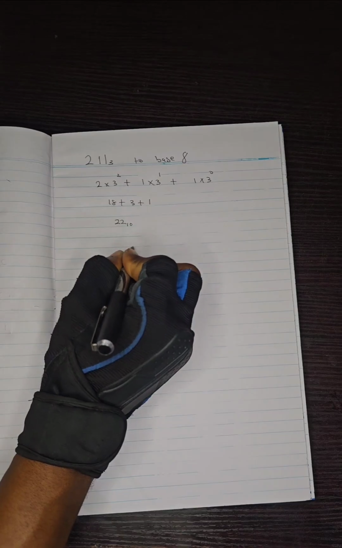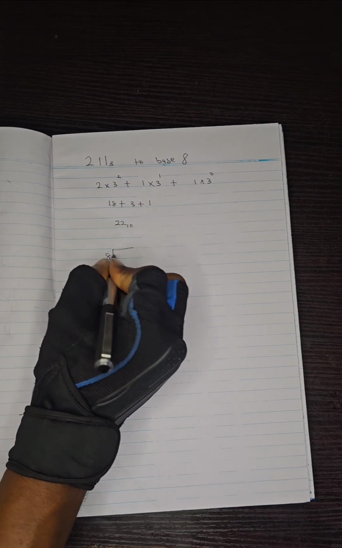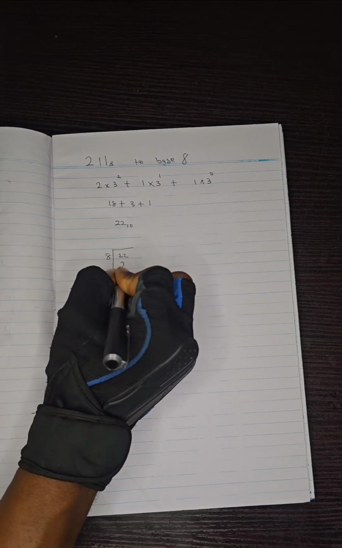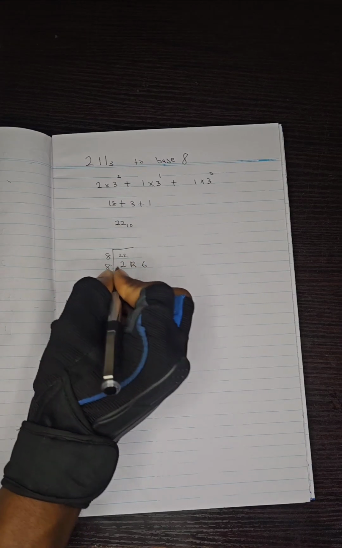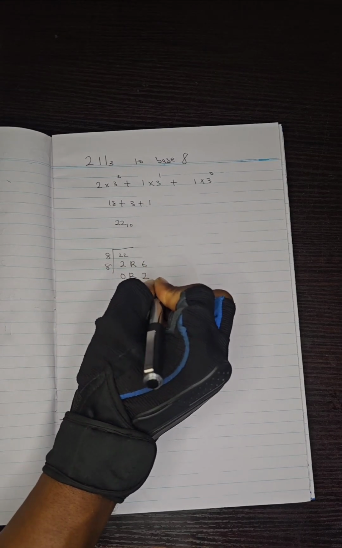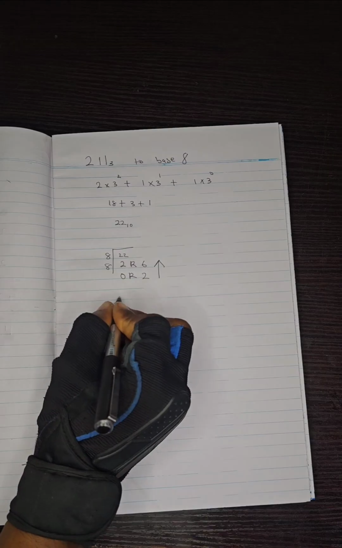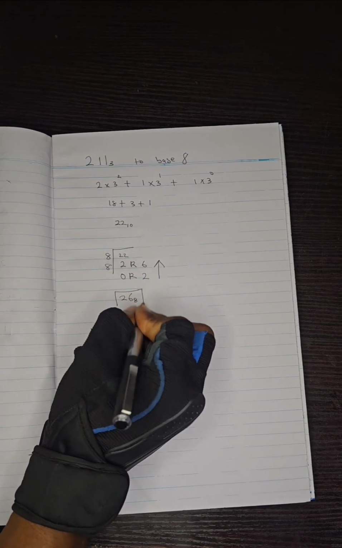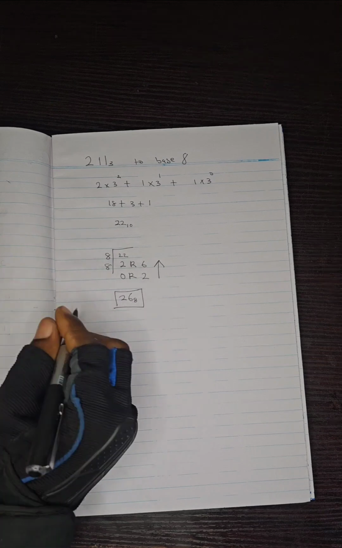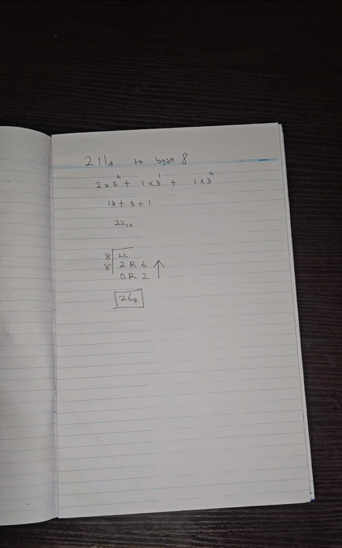So let's convert to base 8. 22 divided by 8, you have 2, remainder what? 6. 2 divided by 8, 0 remainder what? 2. So we'll take it up. So our answer is 26 in base 8. See how simple it is. When you are being told to convert from one base to another, just simply change the base to base 10, then you can easily convert to the base you want to change it to.